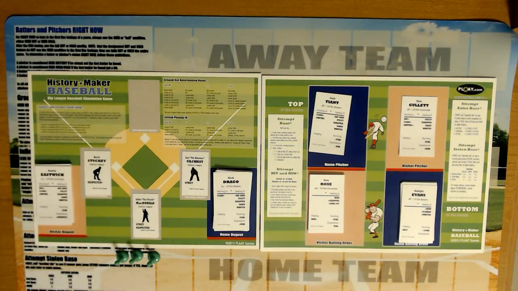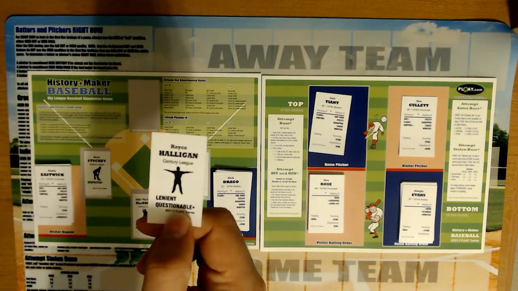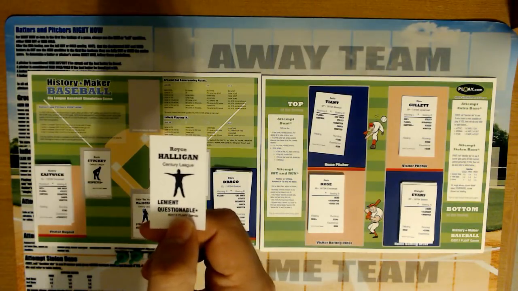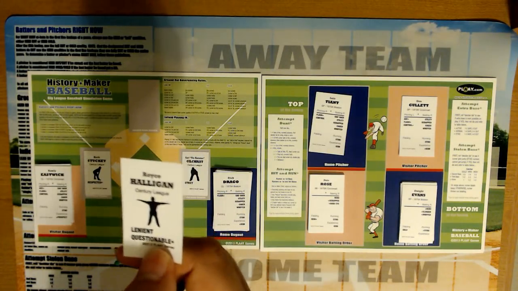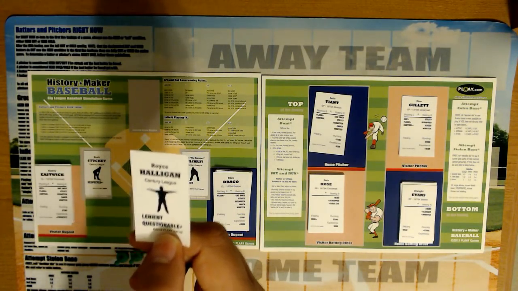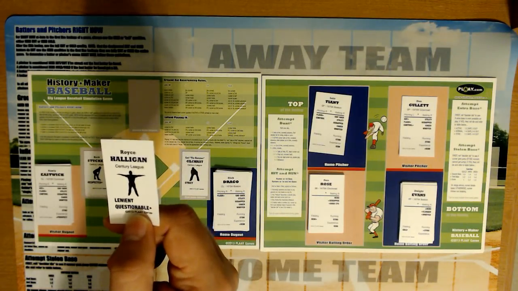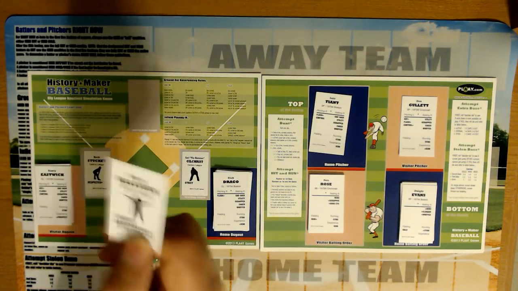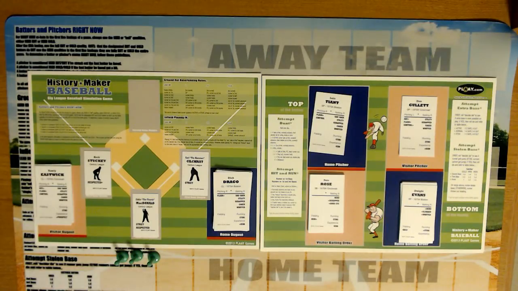So these are umpires, and these are not the umpires that come with the base game. These actually are part of the Century League set, but this will give you an example of the umpires that do come with the game. And you'll notice that the umpires also have qualities, like lenient, questionable, strict, respected. These are all things that will also get checked during the game possibly as well. So like I said earlier, umpires can have an effect on the game too.